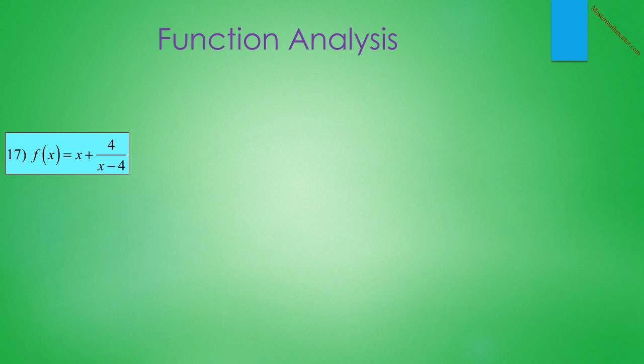Number 17 reads f of x equals x plus 4 over x minus 4. We can choose to deal with this in the form it's in, or we could get it into a fraction form. I'll choose to keep it the way it is. Also realize that the domain is x does not equal 4.